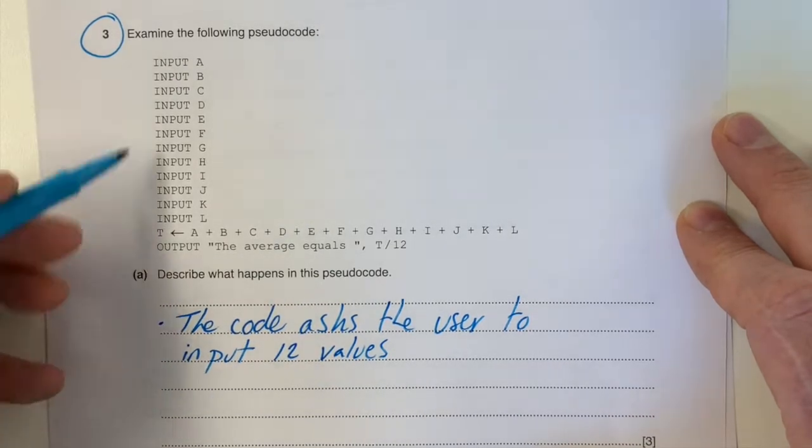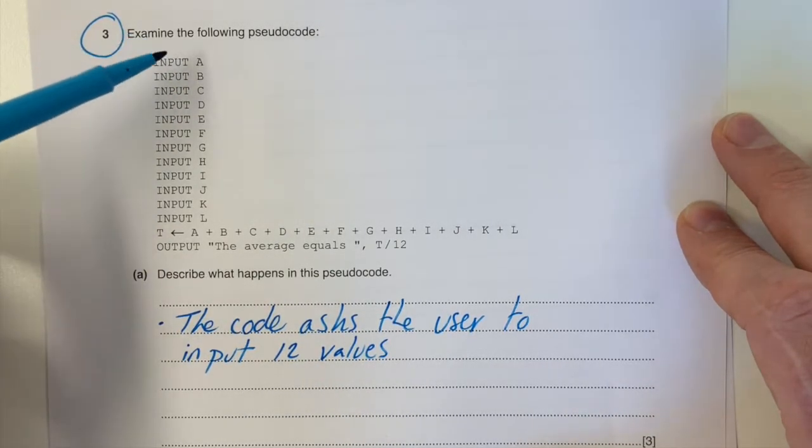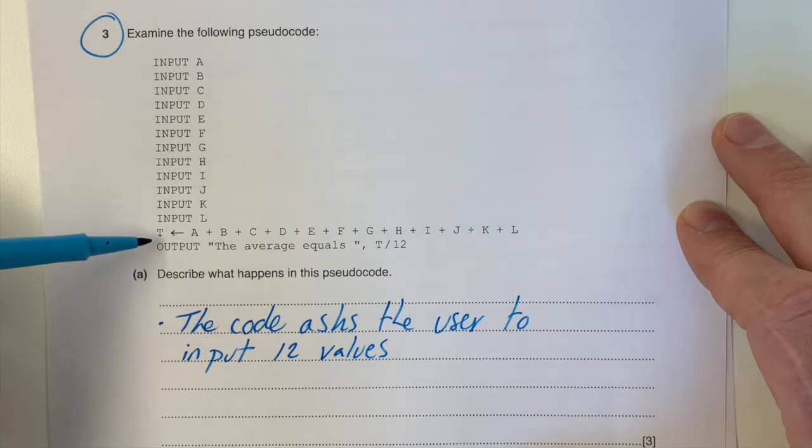Okay? Then what is it doing? T. So again, we've got the arrow, assign.